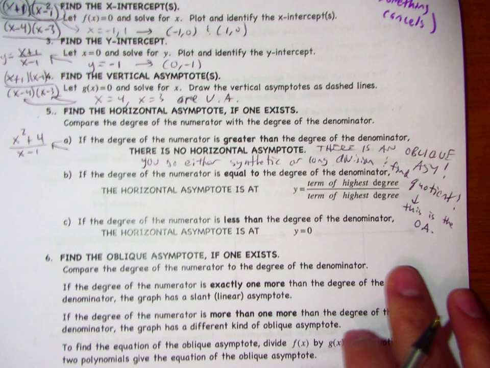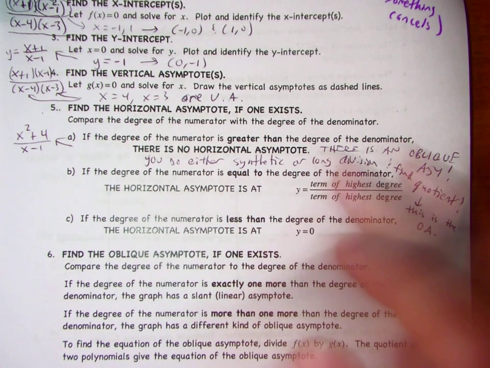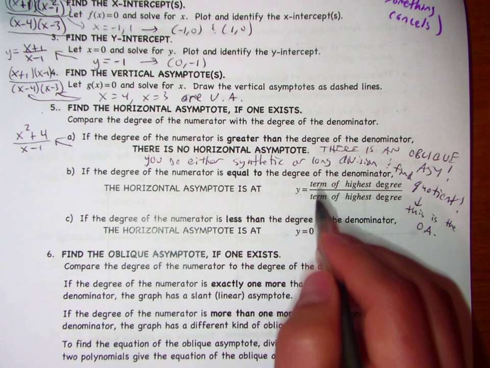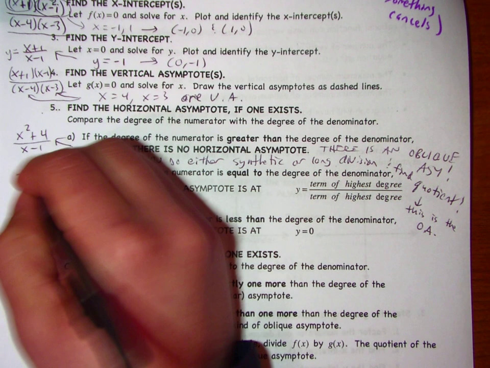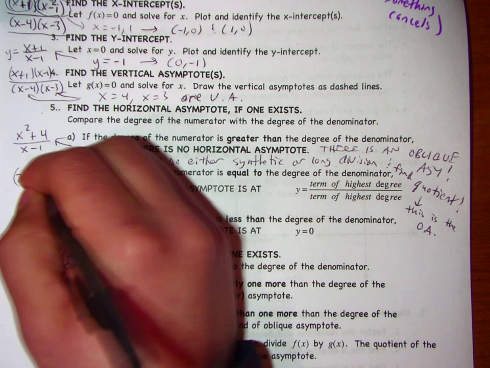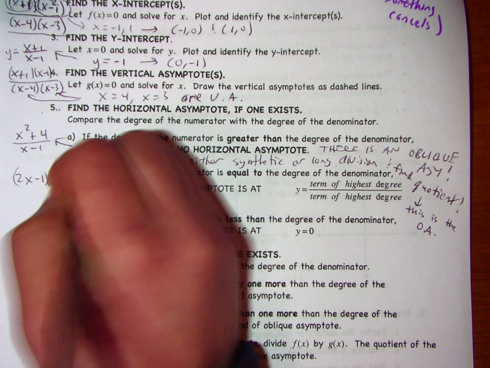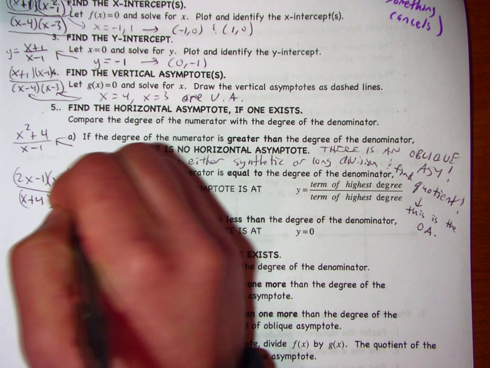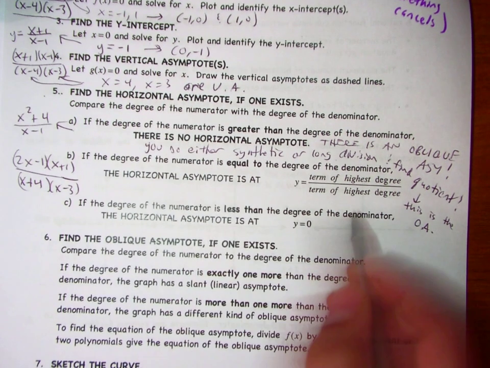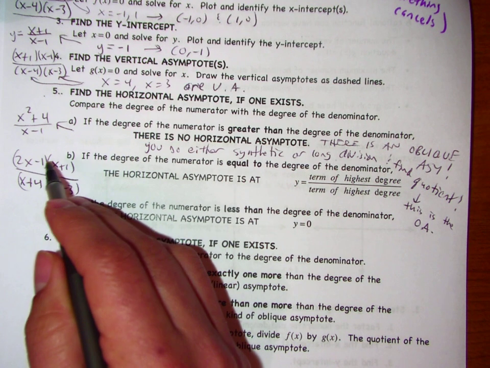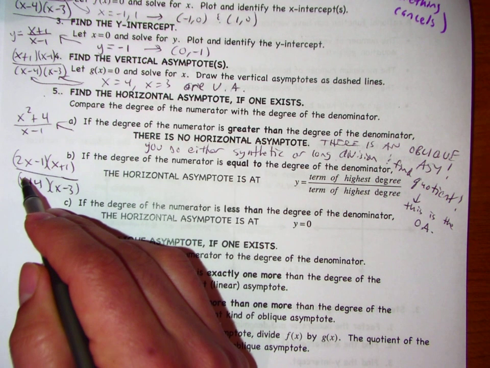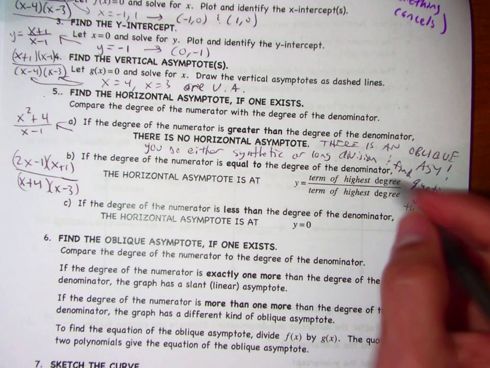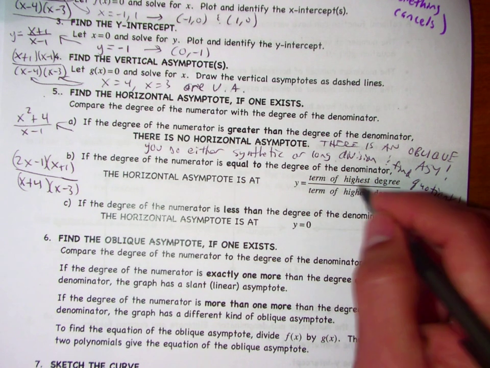Now, if the degree is the same, not different, so something like 2x minus 1, x plus 1, over x plus 4, x minus 3. This, if you were to multiply it out, would be a quadratic over a quadratic. This is written kind of funny.